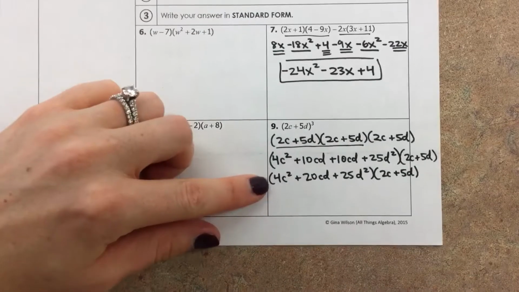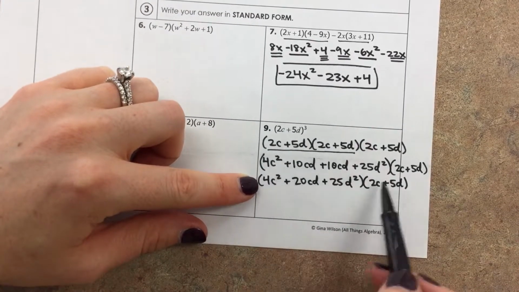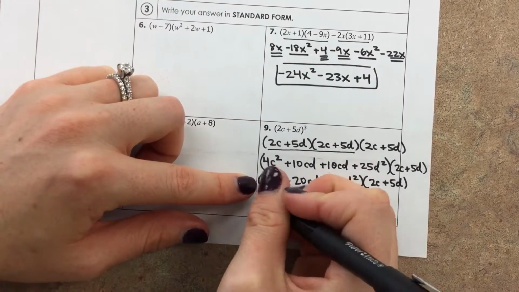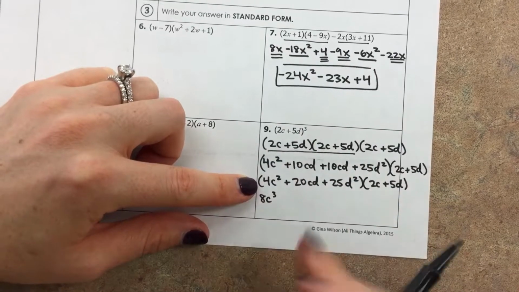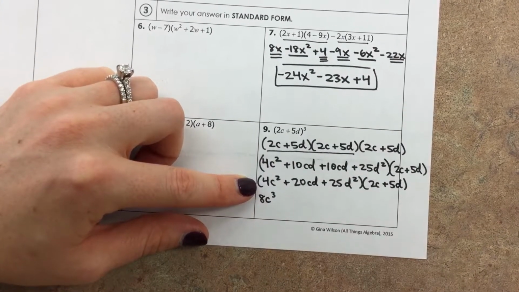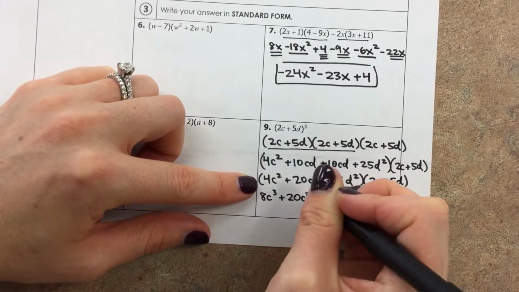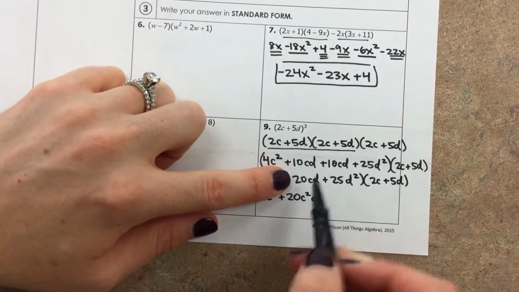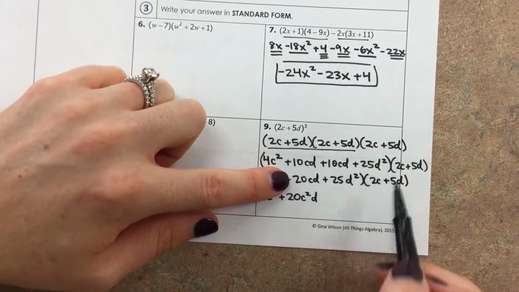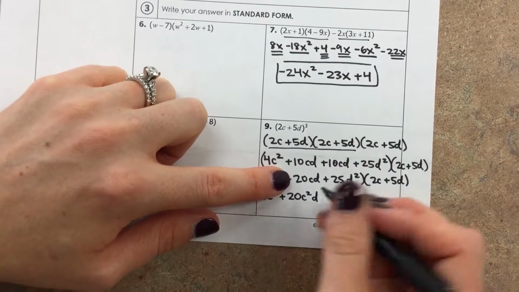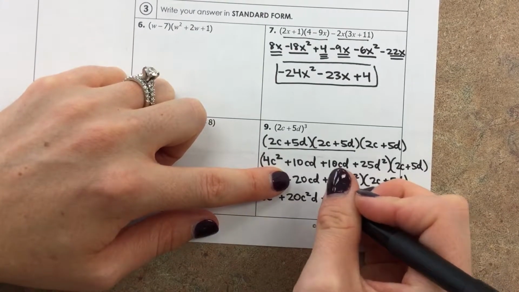So starting with this 4c squared. So 4c squared times 2c would be 8c to the third. Then 4c squared times 5d, and that would be 20c squared times d. Then move to the next one. Move to this 20cd and distribute that. So times 2c would be 40.